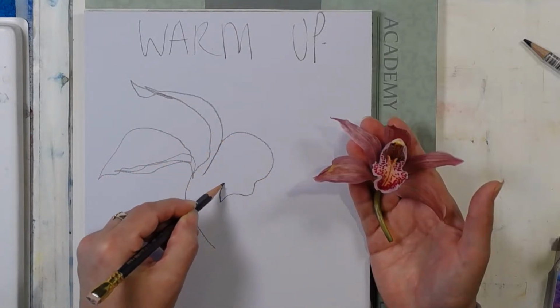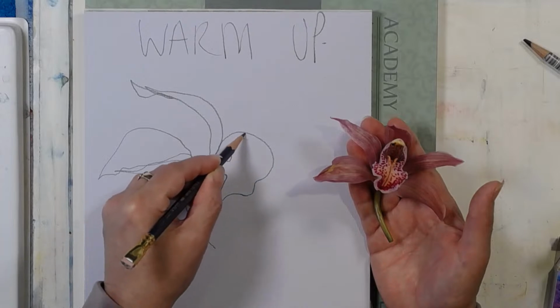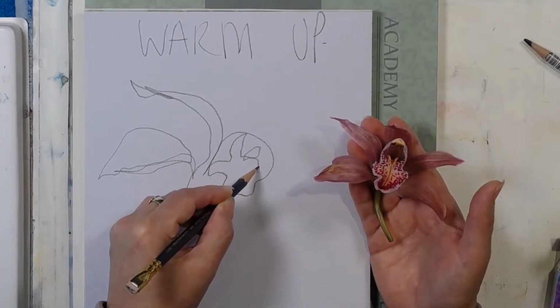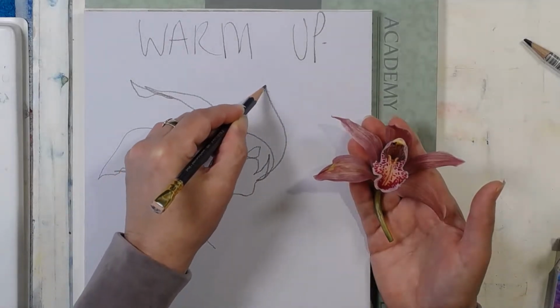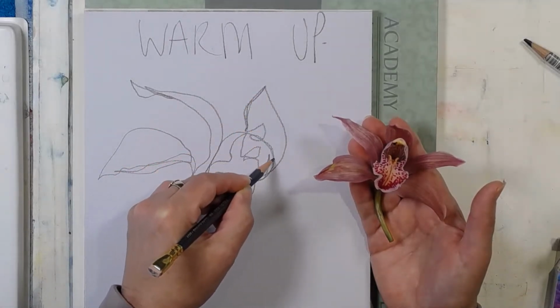My incredible friend Renata gave me these amazing orchids. She grows them, and she just grows them en masse. It's just incredible what she's got.